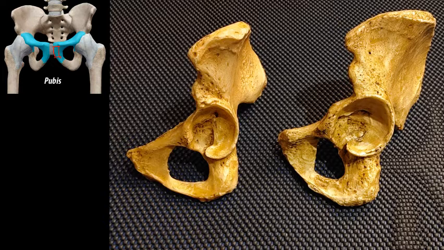So here, again, we have two innominate bones. Let's label them A and B. And like I said, we're looking at that pubis. So I'm going to go and highlight this for you. Okay, just to illustrate the pubis. Right about there. And it continues up to right about there. Okay, so that's the area that we're looking at.